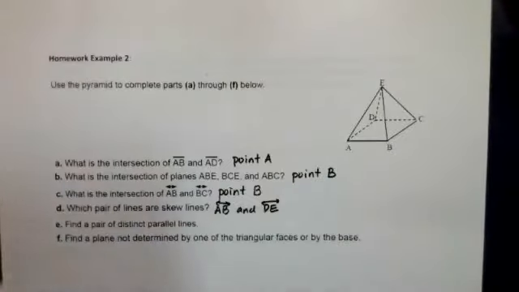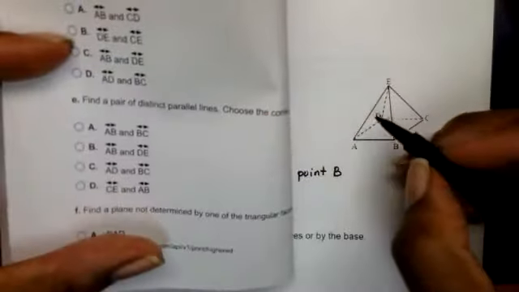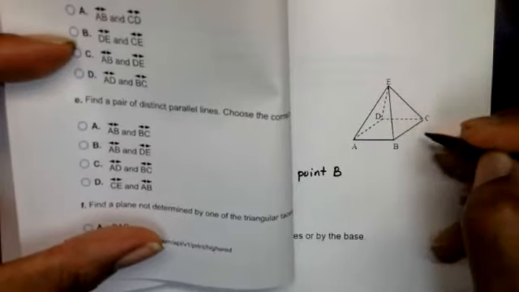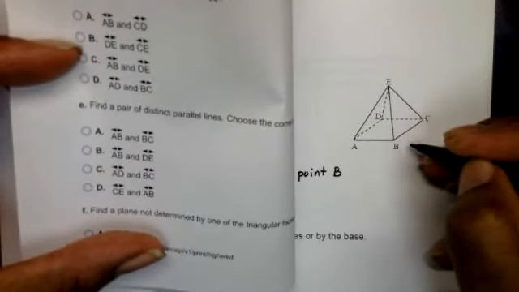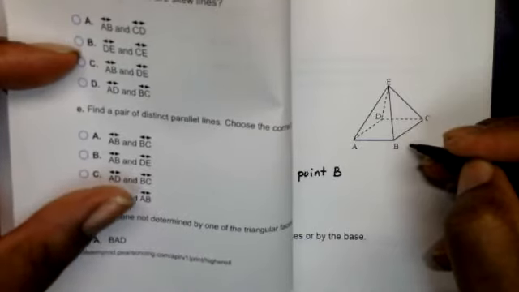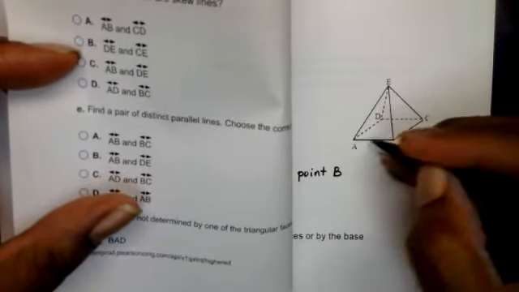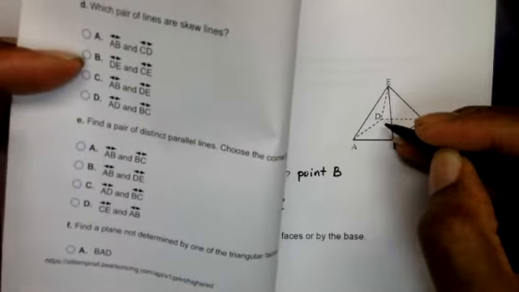If I look at AB and BC, those intersect at a point. But what about AB and DE? AB and DE, those are actually skew lines that we just got through talking about.